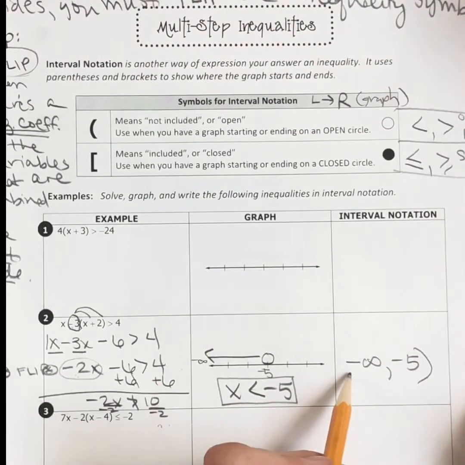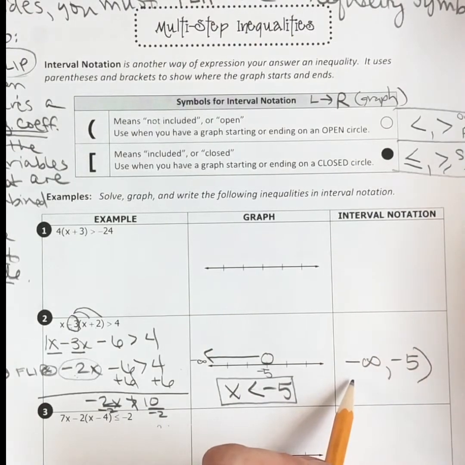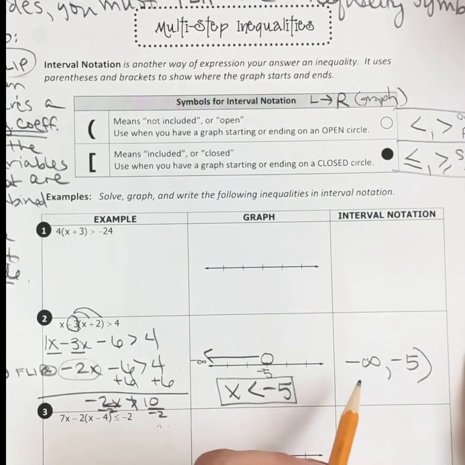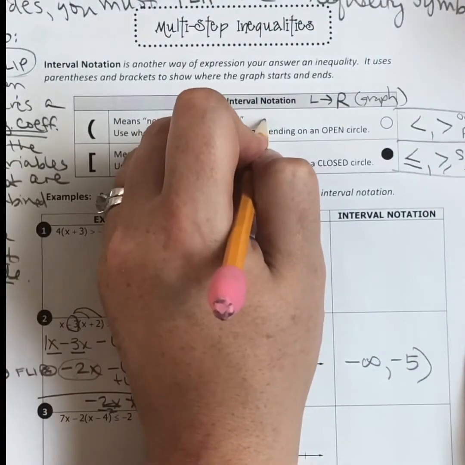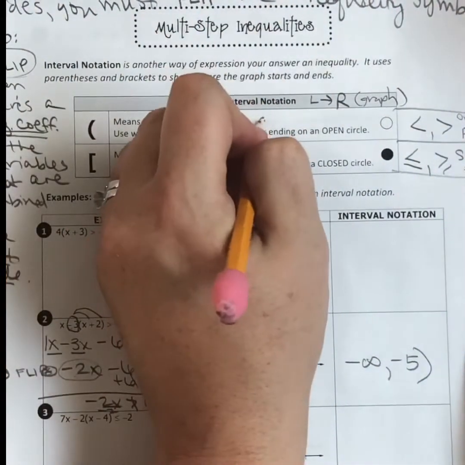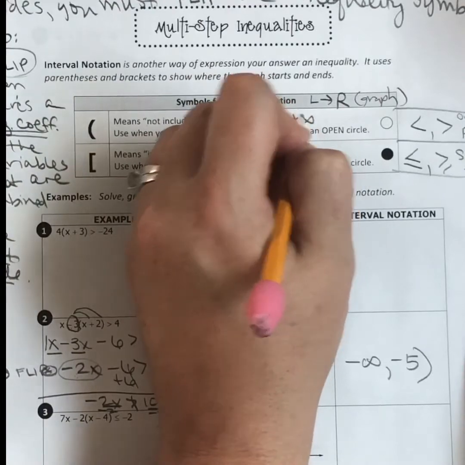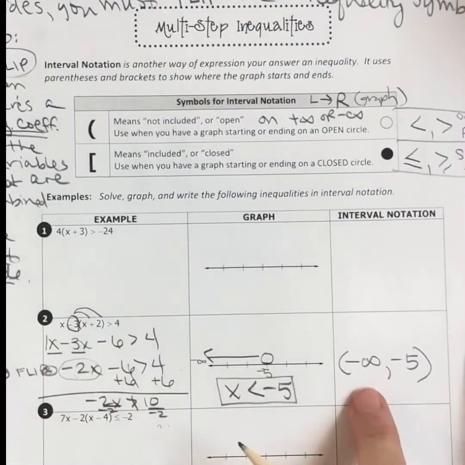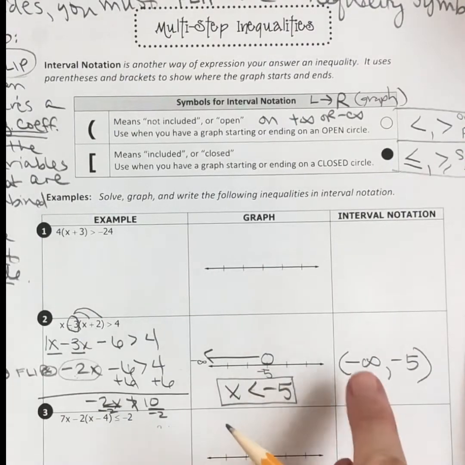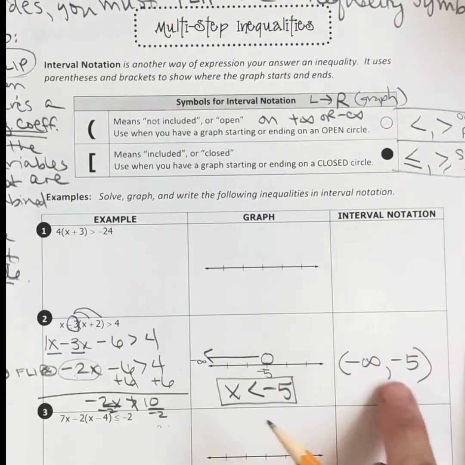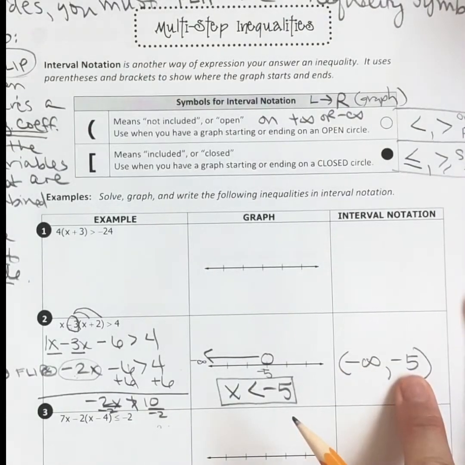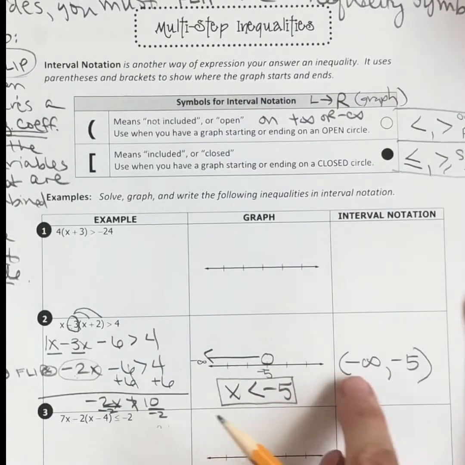Now, infinities, they're not like a stopping point. Infinity goes on forever and ever and ever. So we also have to use parentheses on a positive or a negative infinity. So we just say, okay, all the x's that are possible are on the interval from negative infinity to negative 5. And these parentheses on the infinity mean it keeps going on forever.